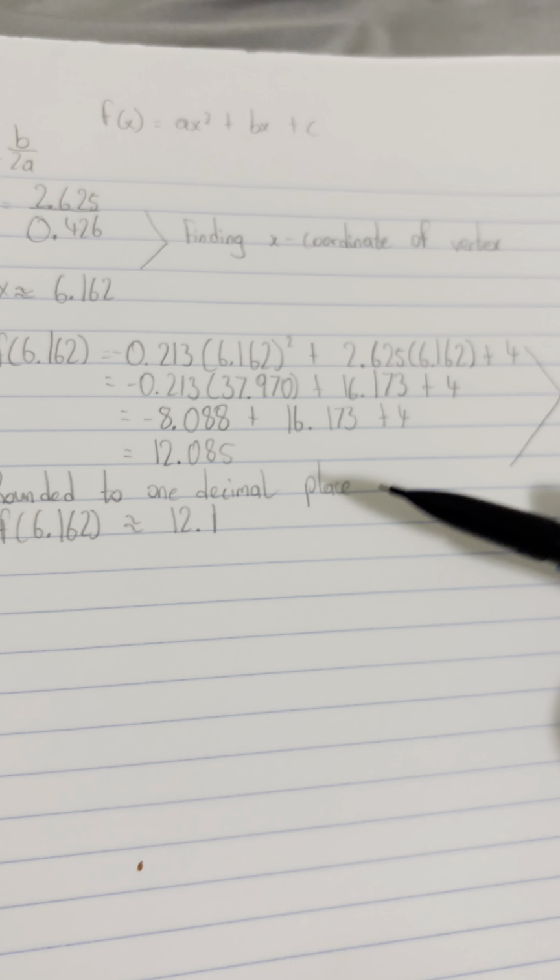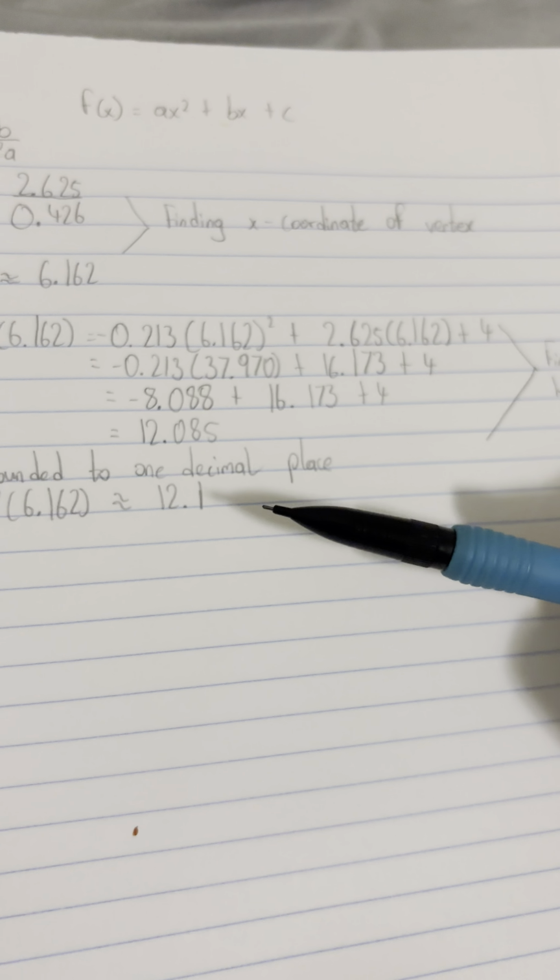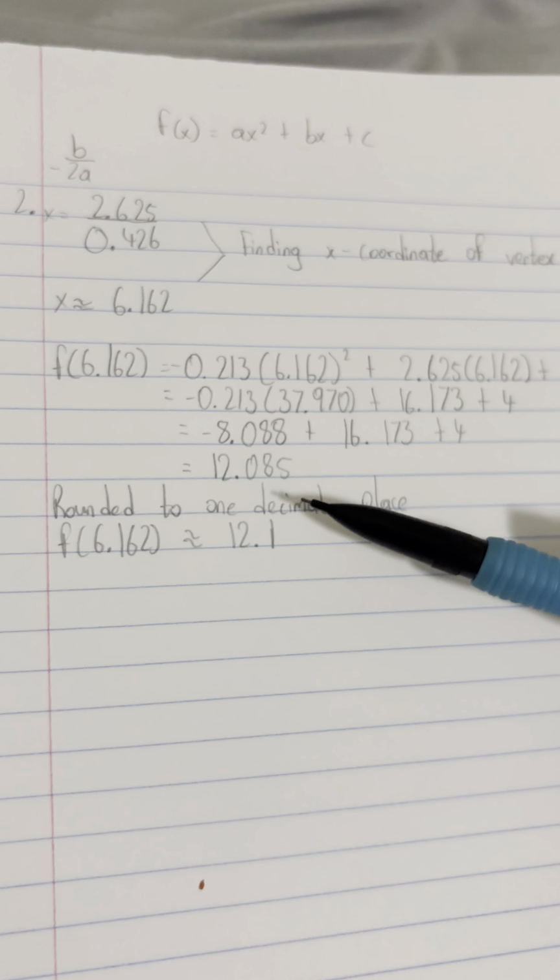And then simplify it. You can use a calculator, simplify the whole thing. And you will get this. And since you have to round it to 1 decimal place, which is the first decimal place, you will get 12.1, because this number is greater than or equal to 5. So you add 1 here and get rid of all the other digits.